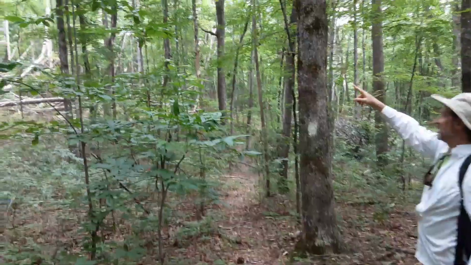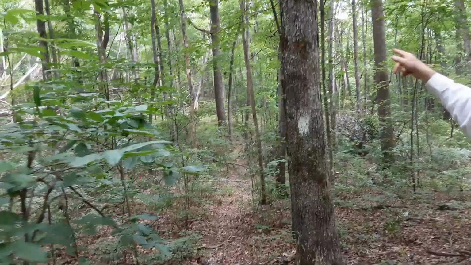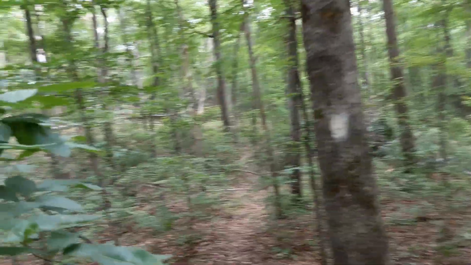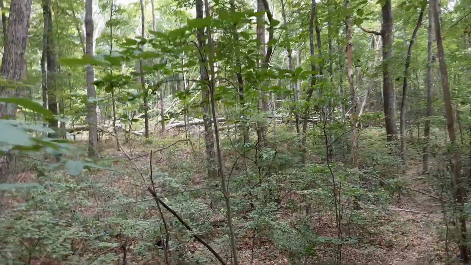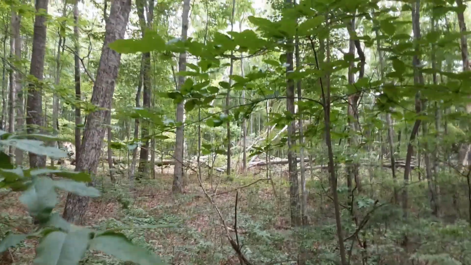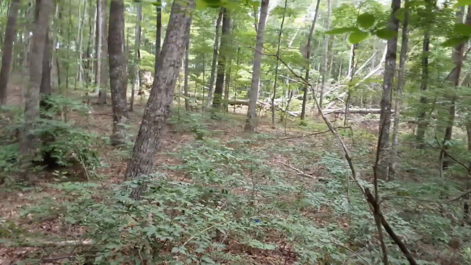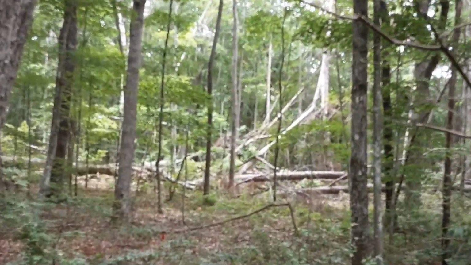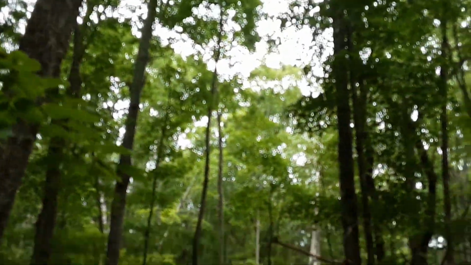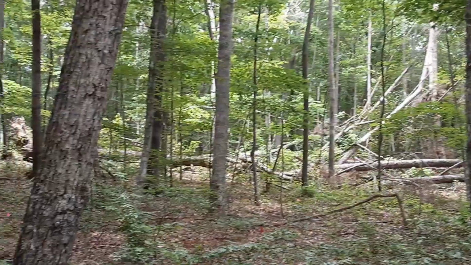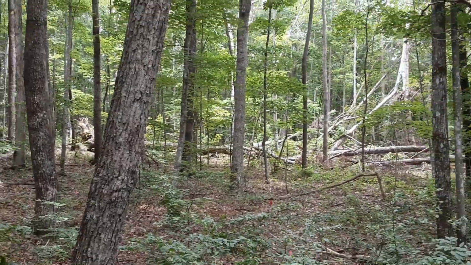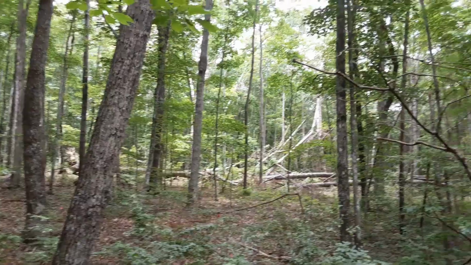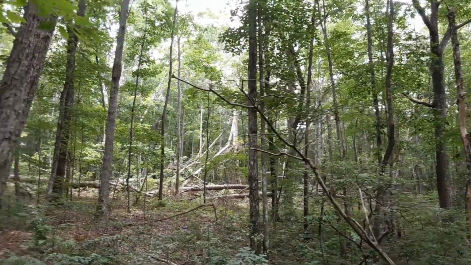This is one of our hectare plots that's in the middle of the watershed. Over the 50 years we've been monitoring this, we've captured two major gap formations within that hectare. You can see this was a large tree that blew down, took with it a couple other trees, creating a very large canopy opening.